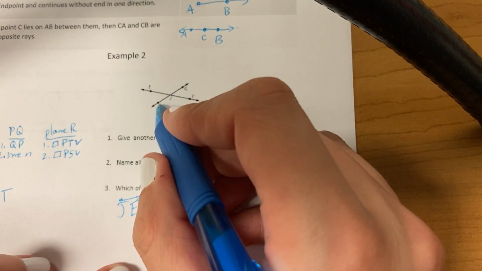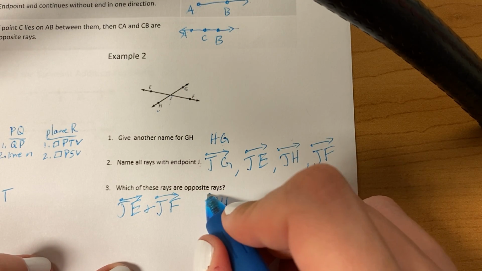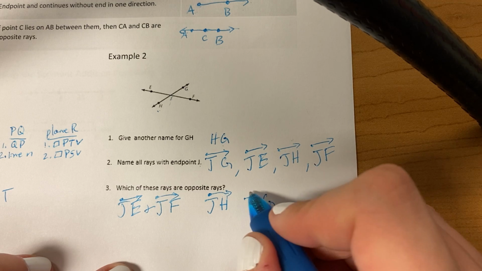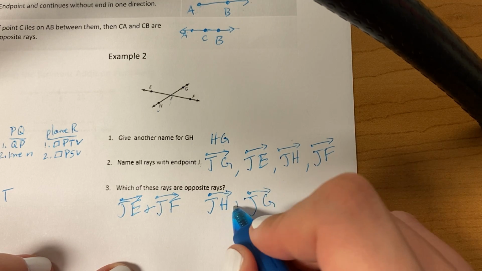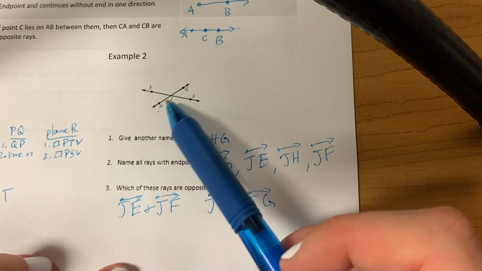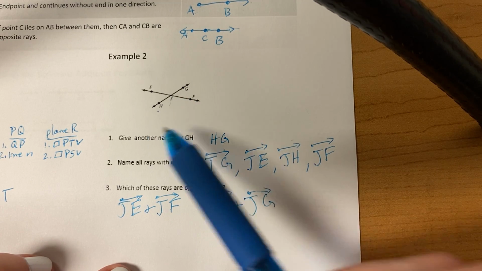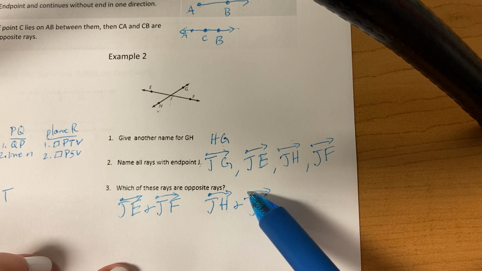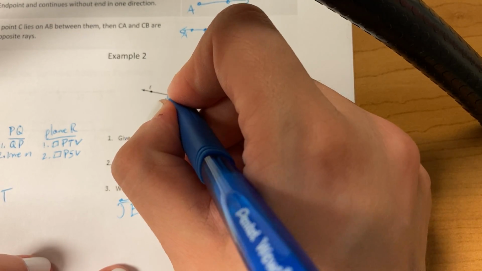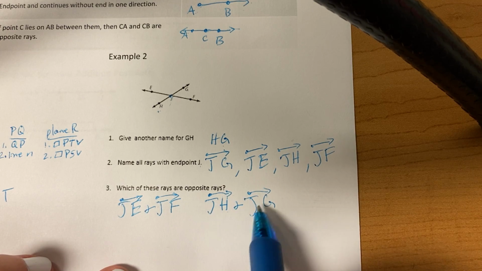Okay, because they're going opposite directions. Okay, and you kind of want to include where the arrow is going. So if my arrow is pointing this way, it needs to go with the H. Okay, so basically the starting point of this ray is at J, so that's where the dot is going to be. All right, moving on.